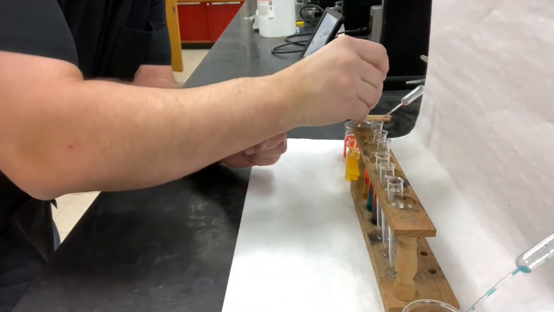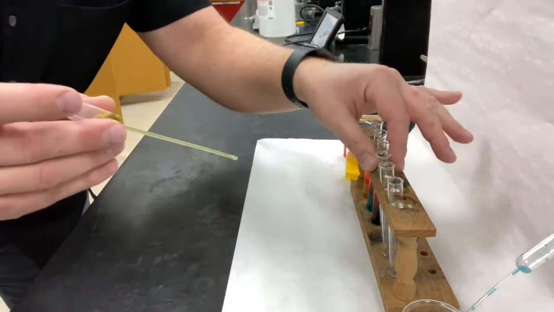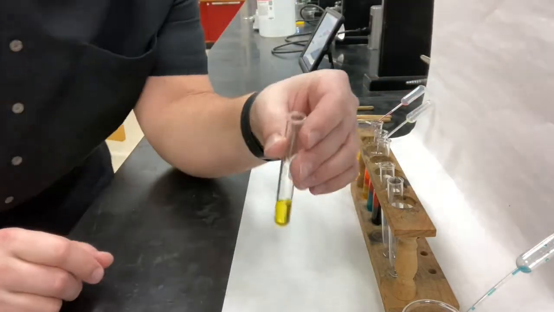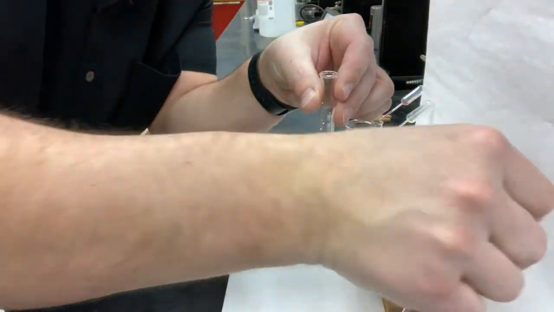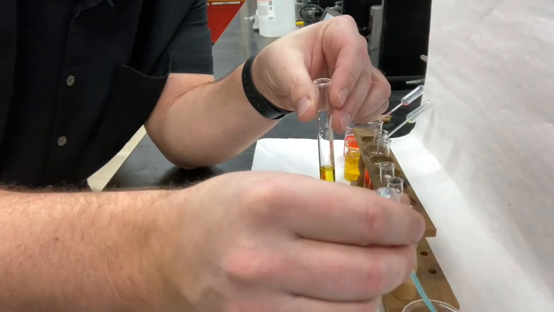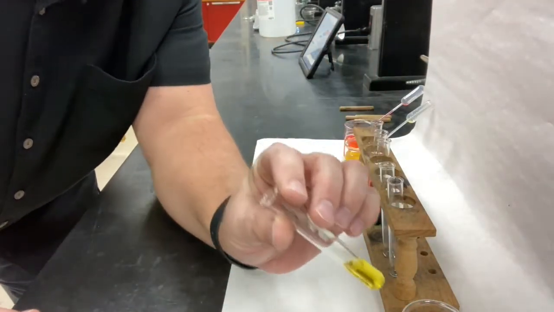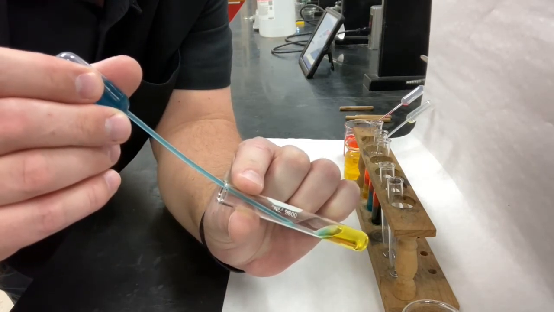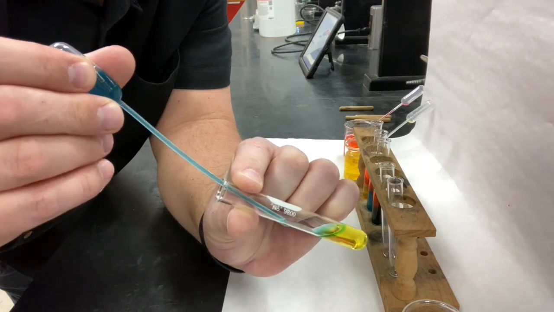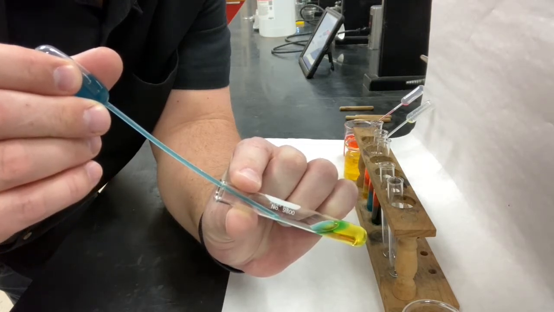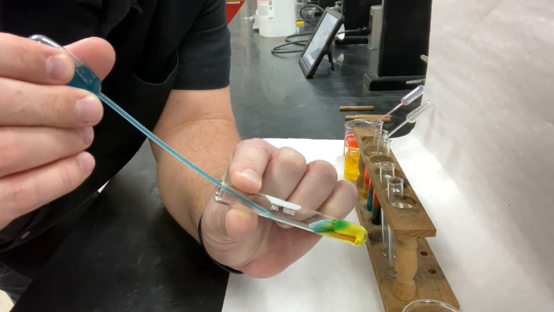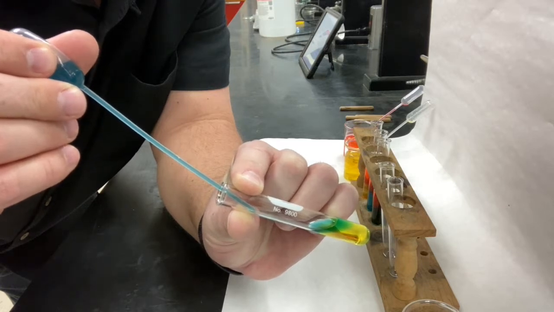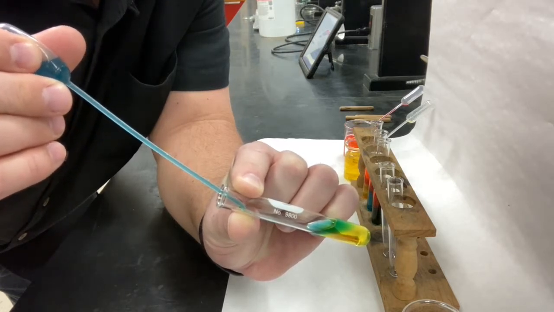Let's put yellow into a test tube. There we go. And let's add blue. So in your chart, we got yellow and we got blue. All right. Very slowly, I'm going to add them together. Now take notice of whether the blue liquid is sinking to the bottom or whether it's staying on top.